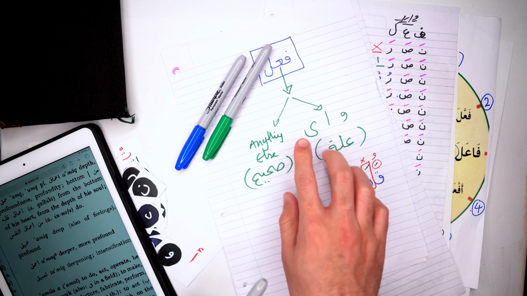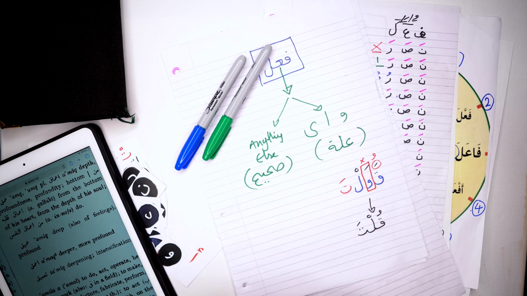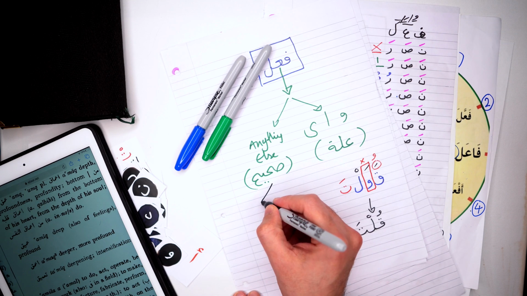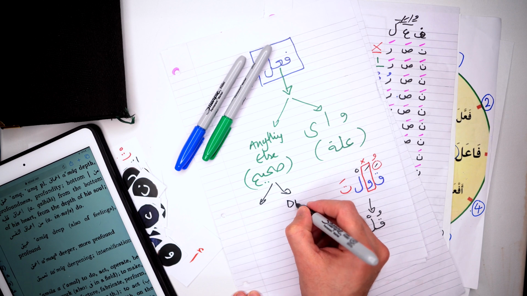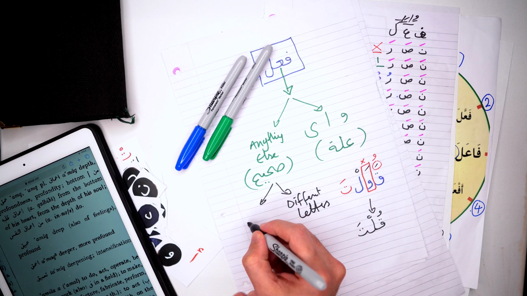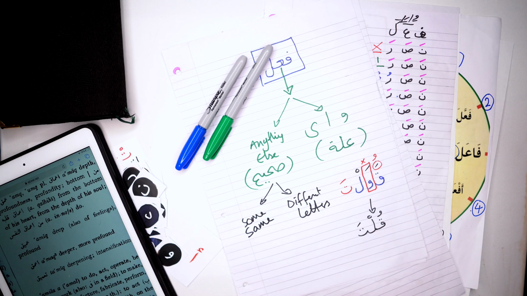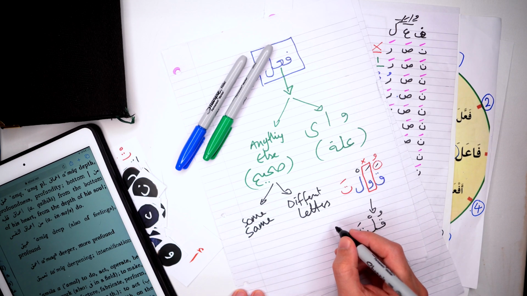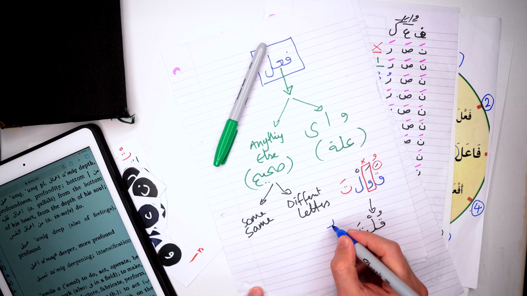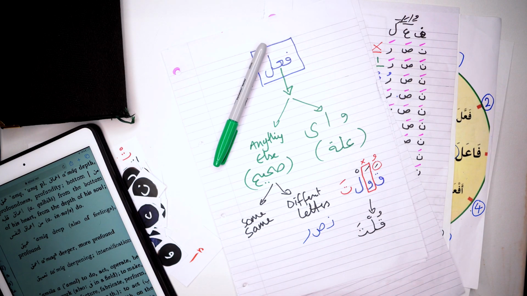So the ain can be of 2 types: huruf illa, waw, alif, ya, or it can be anything else. And if it's anything else, that can even be divided into several categories. It can be all different letters, or it can be some same. So all different letters are, for example, like nasara. Yeah, so for instance, nasara, all different letters. And some are the same letters.